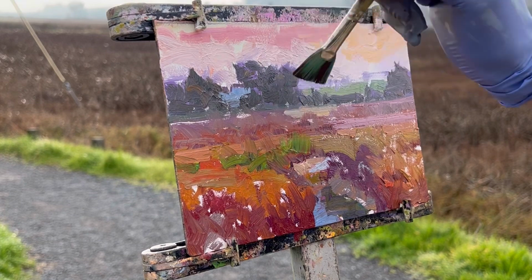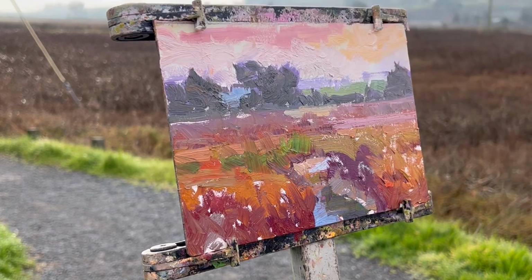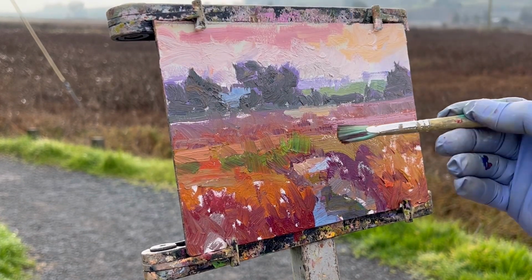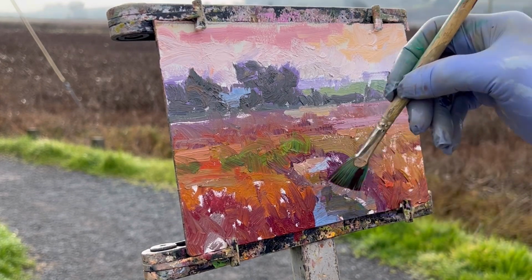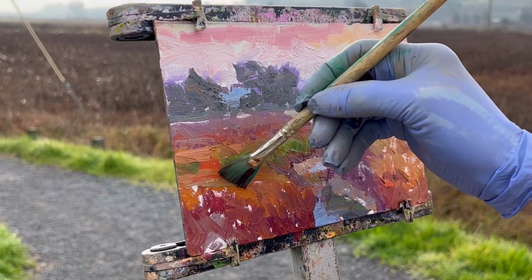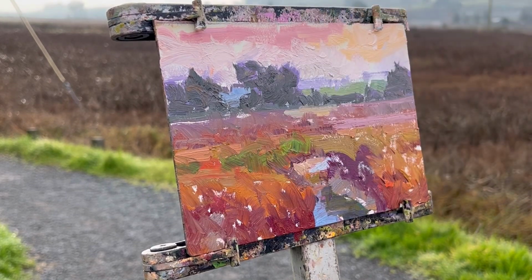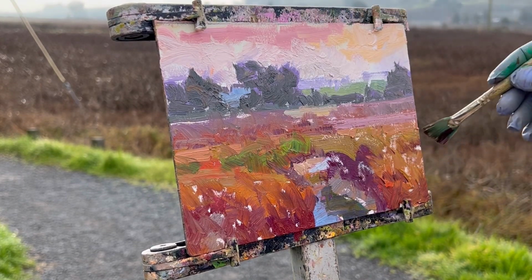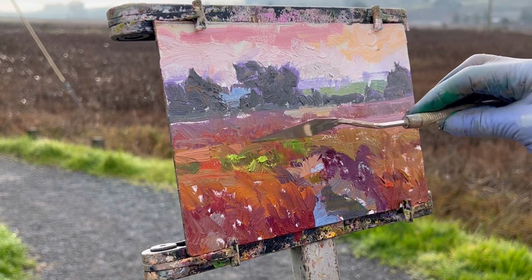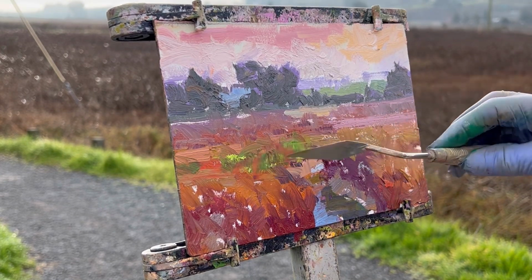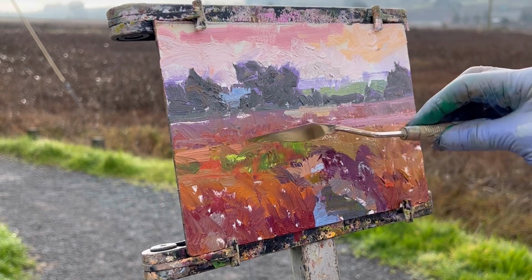So now I'm using a fan brush. I put that in and then it was a little bit too light, so I'm scraping it with the palette knife.